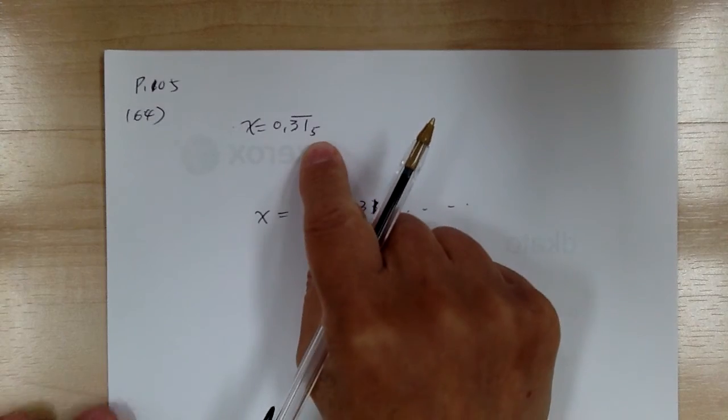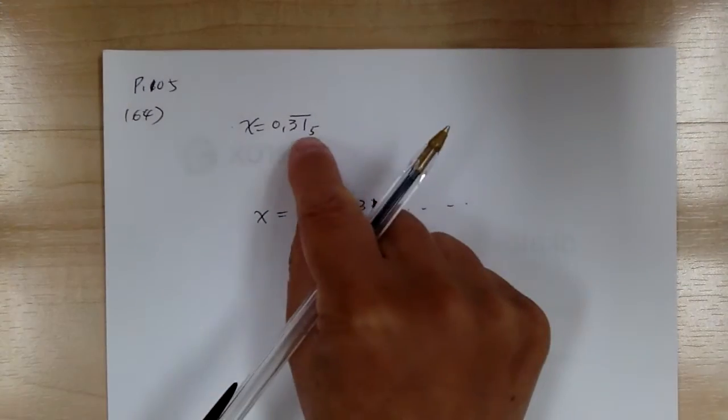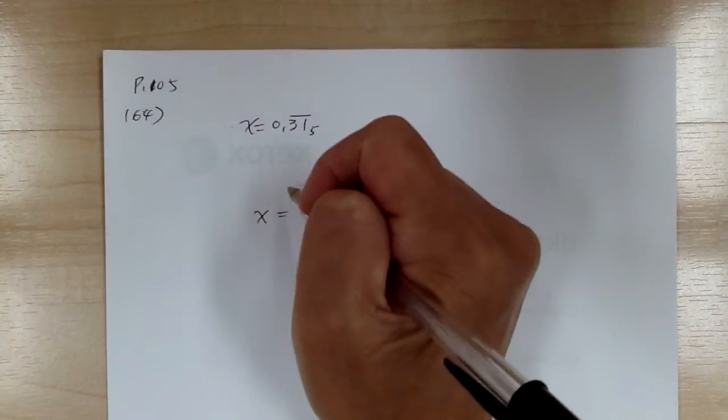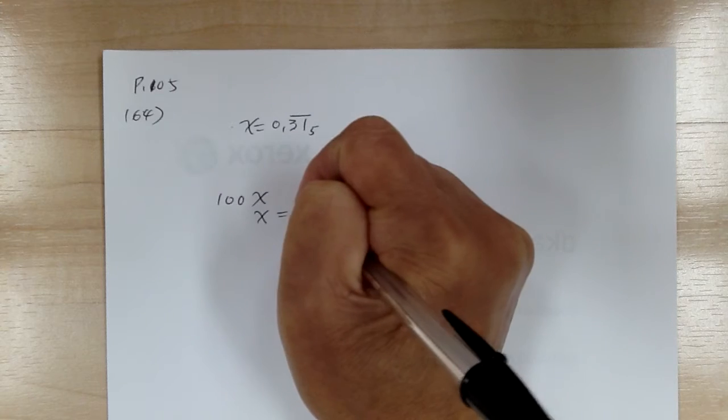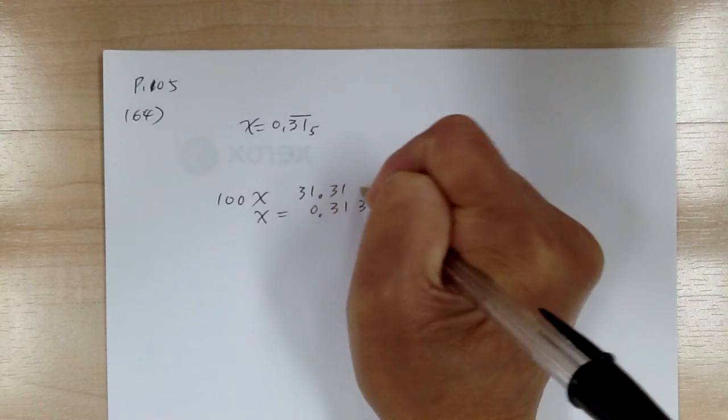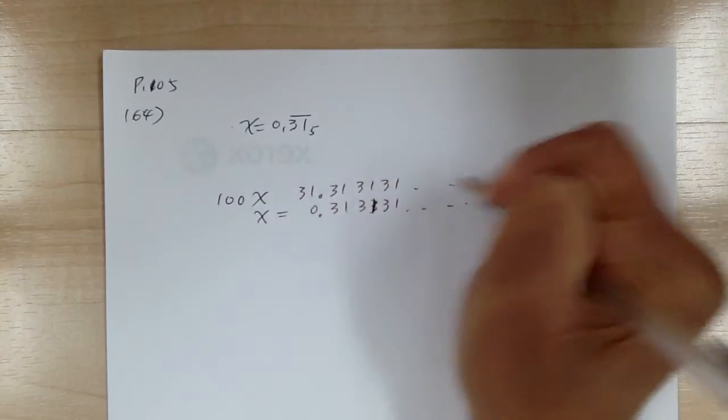Now remember, this is base 5, right? So since there are 2 digits repeating, you have to shift over 2 digits, which means you have to multiply by 100. Okay, 100 in base 5 now. So you're going to get 31.313131 and so on.